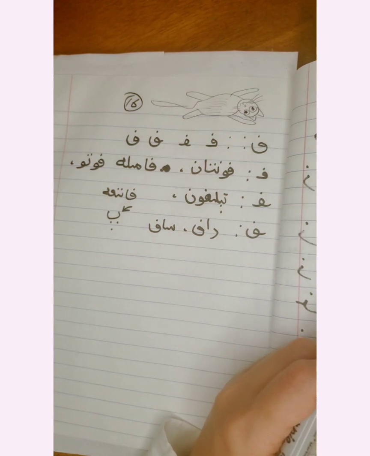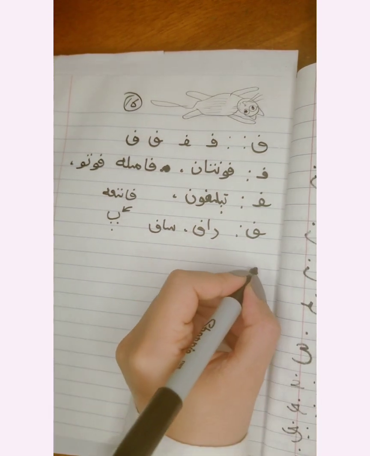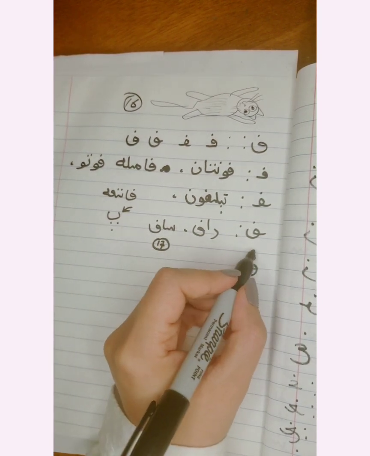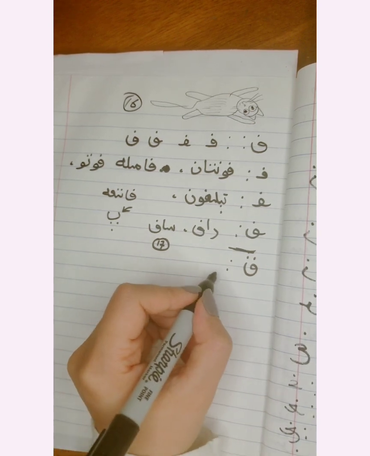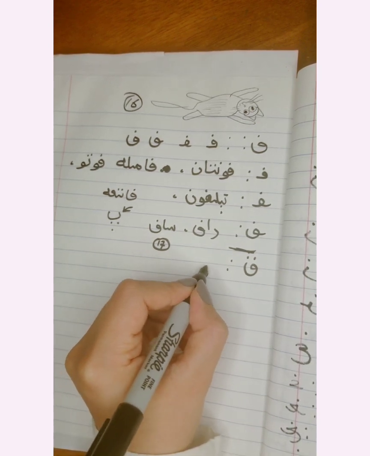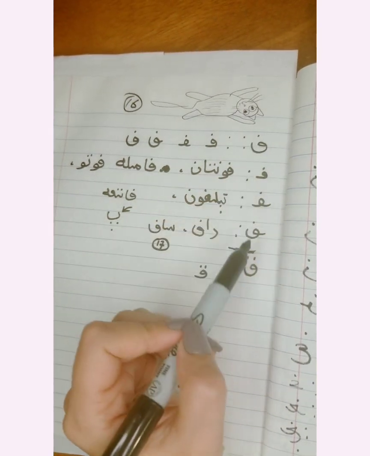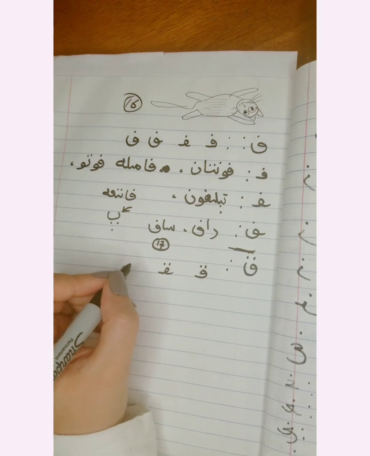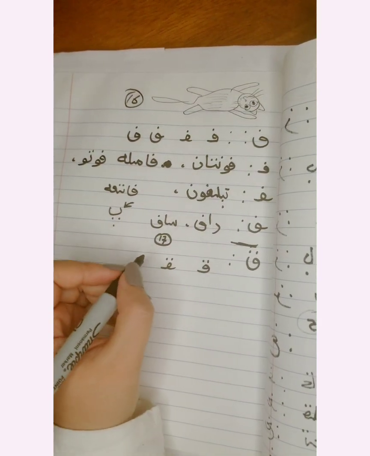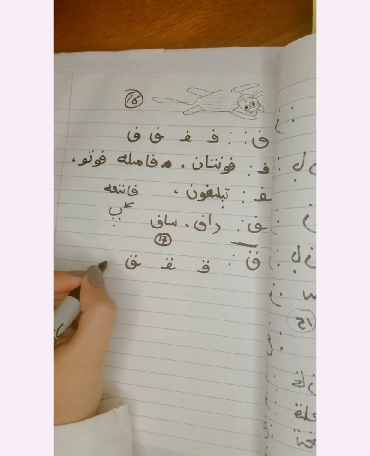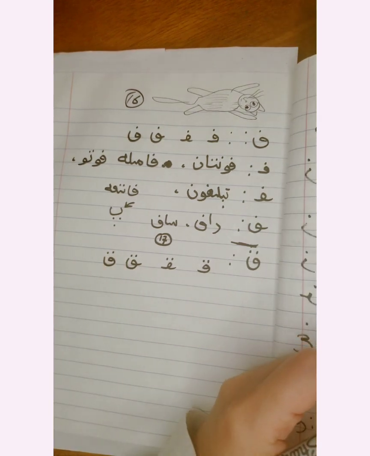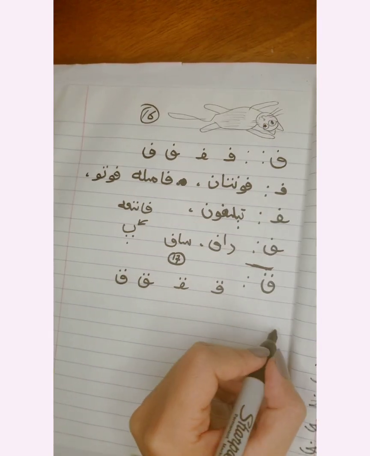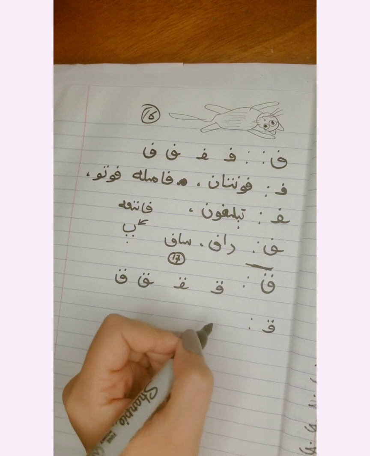The other one looks similar to Fe, but it's pronounced P. This is the 17th letter. It's also a consonant. So again, it has 4 different forms. Front connecting. It looks like Fe, but instead of 1 dot, there are 2 dots there, and middle connecting, back connecting and a long form. So yeah, 4 different forms, and let's see examples for the front connecting form.